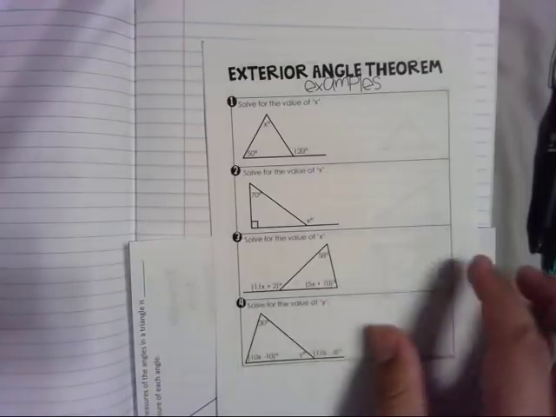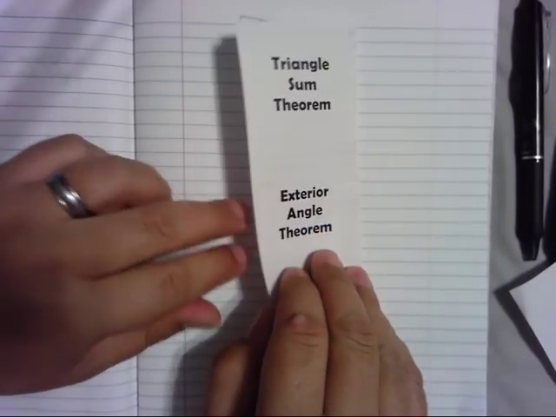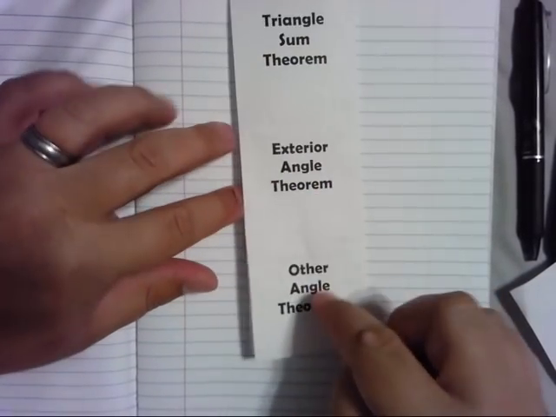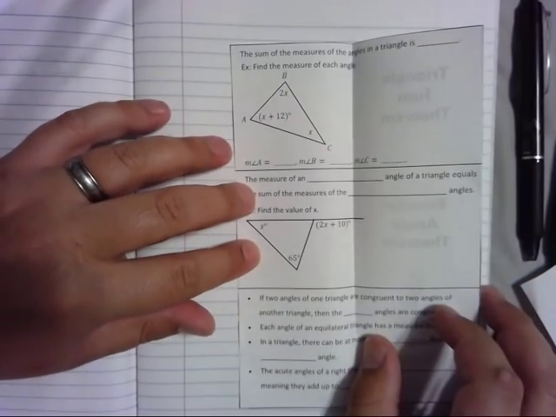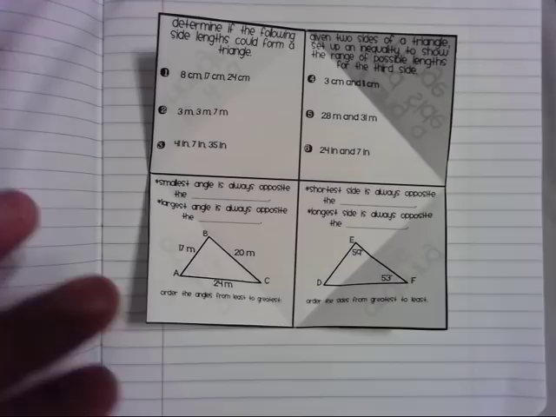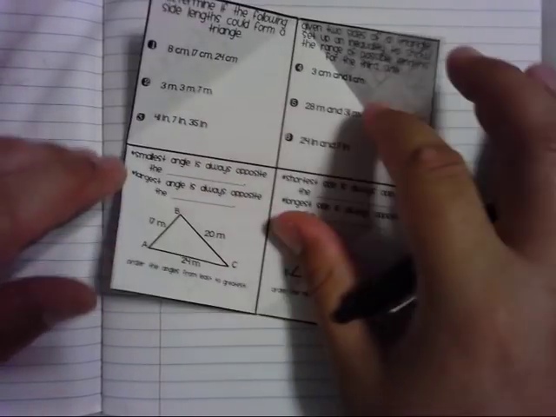An exterior angle theorem examples, and this foldable, which opens the wrong way. Not my fault. I didn't make this one. Just keeping you on your toes. Things opening backwards. Triangle sum, exterior angles, and other angle theorems. We're going to start with the square. So pause the video, hand everything out, let the students cut them out, and then unpause it when you're ready to go.